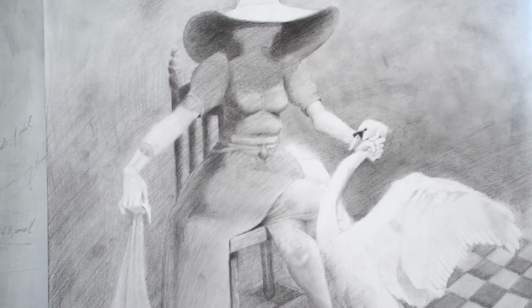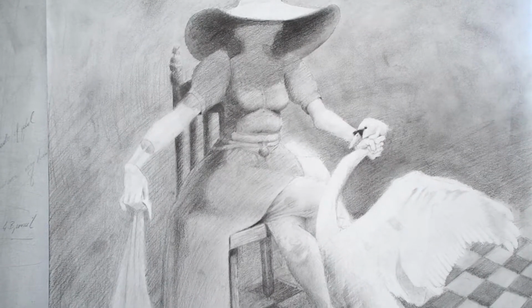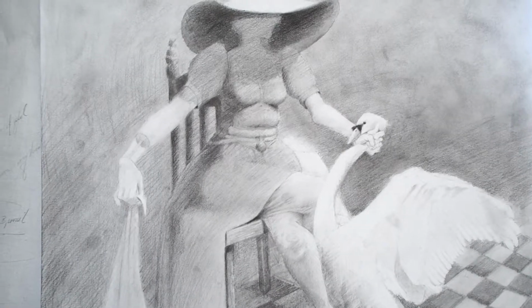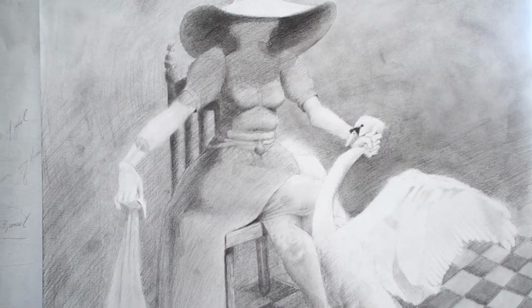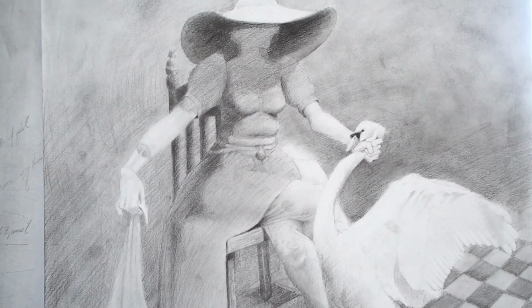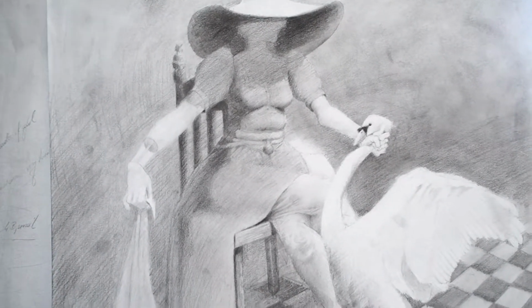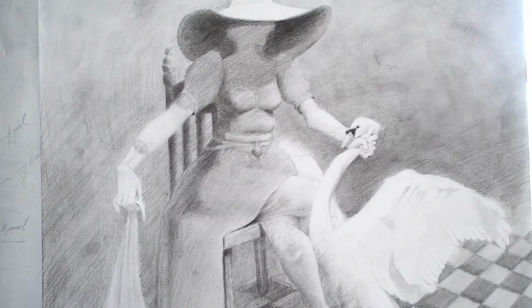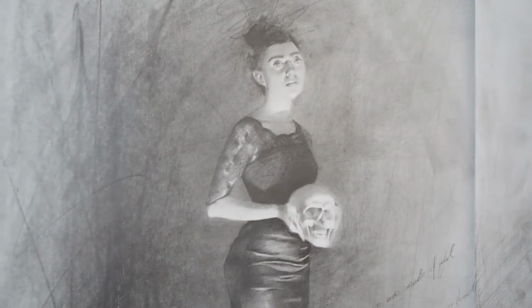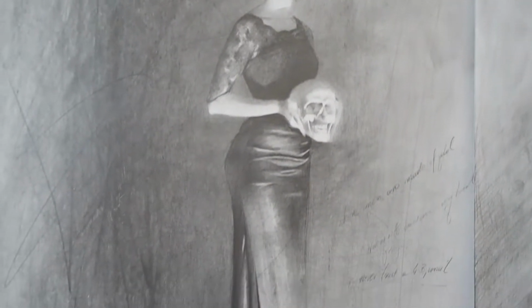So I can approach this in two different ways. I can either continue using the ideas that I have in my mind to get the black dress on her, but there's going to be a lot of trial and error, I think. So I want to be done with this drawing soon. I don't want to spend more time than I have to. So what I decided to do is use this drawing as my reference for designing her dress.